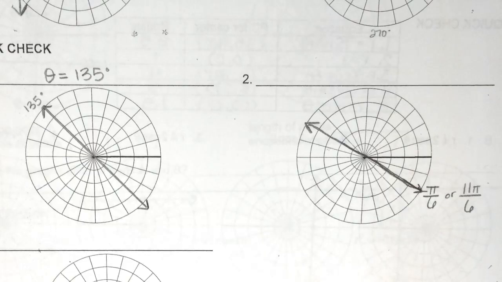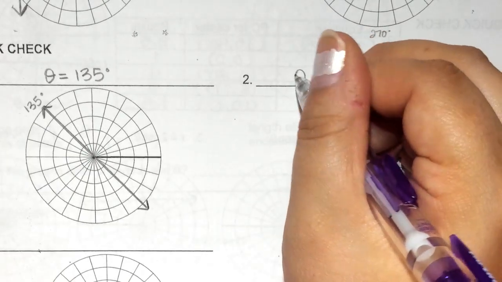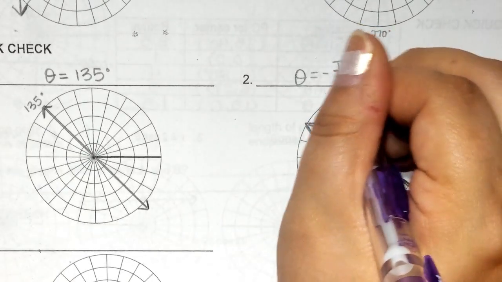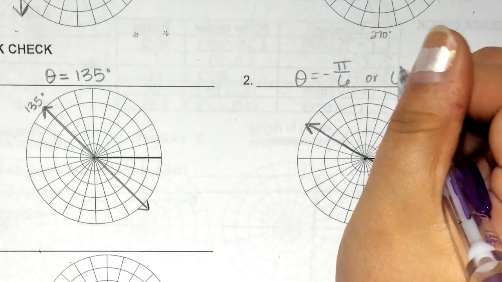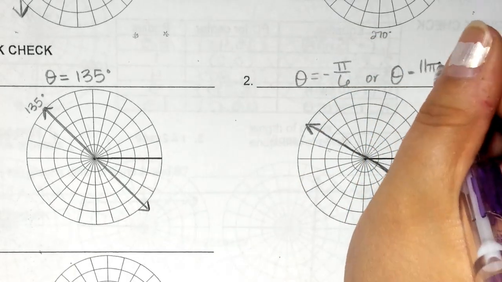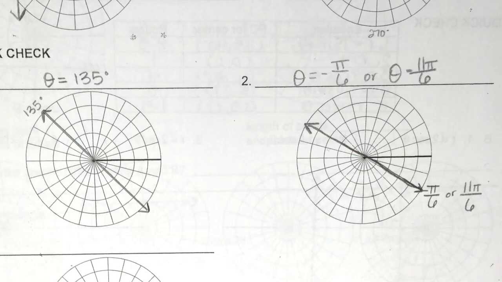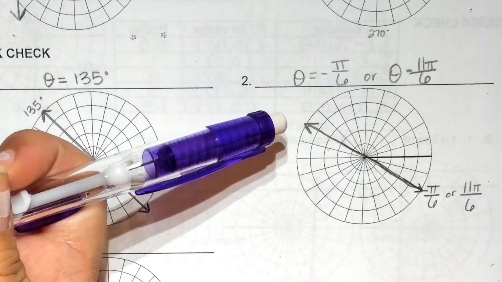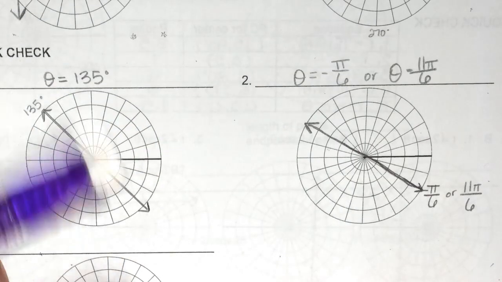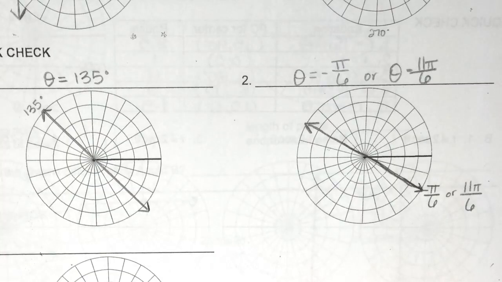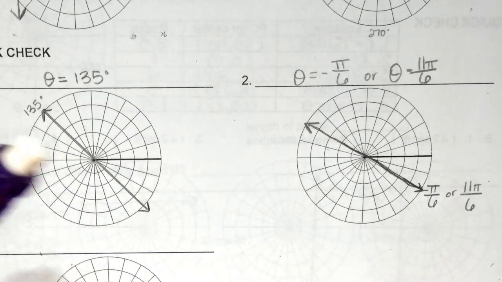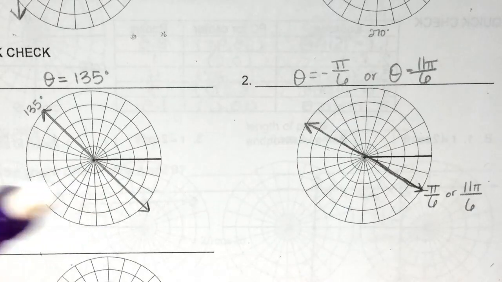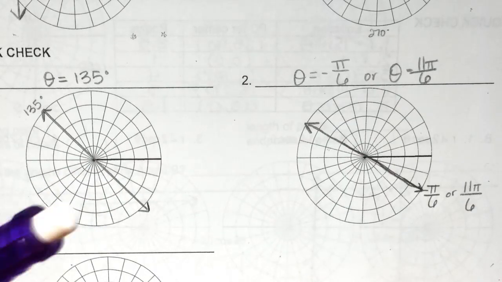What is my equation going to be? I would accept either one of them. Isn't that technically also theta equals 5 pi over 6? Sure. Is that theta equals 330? Sure. Do you have a question for me? No? Okay. Any questions? I want you to try the last one on your own.